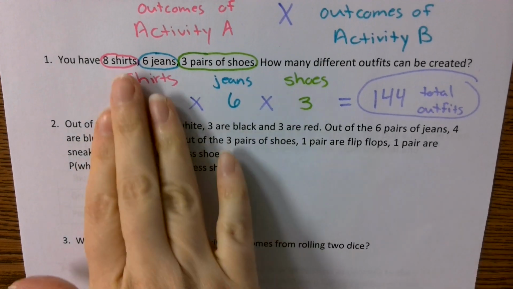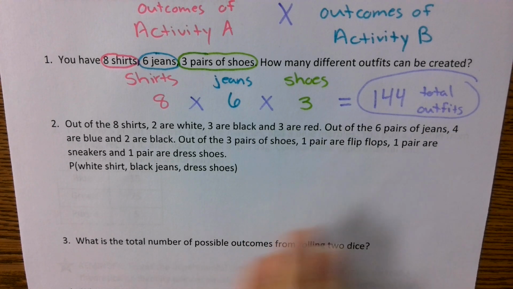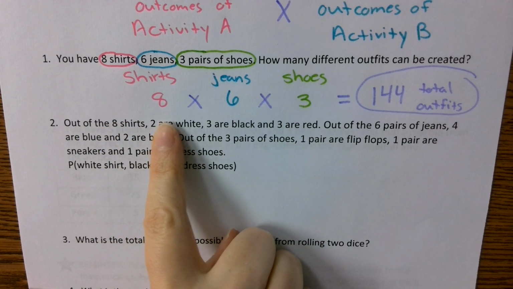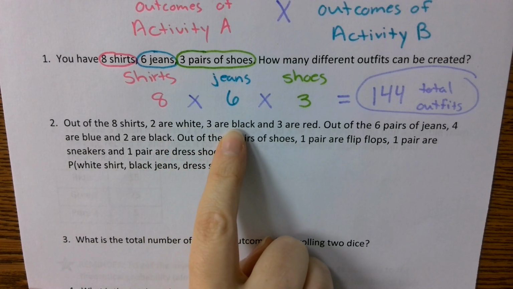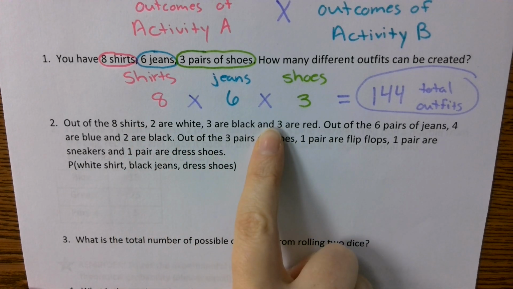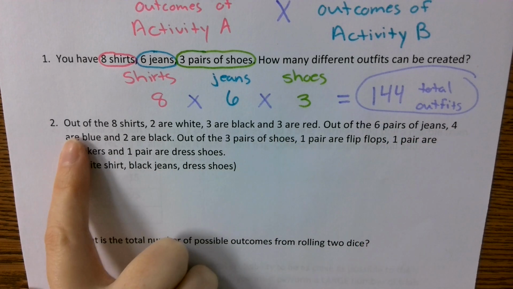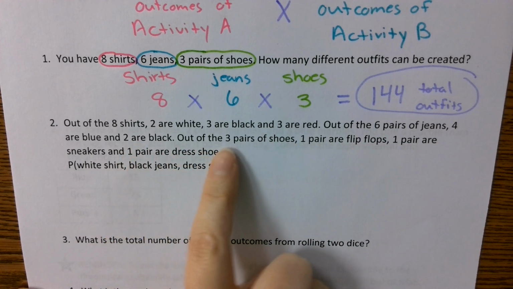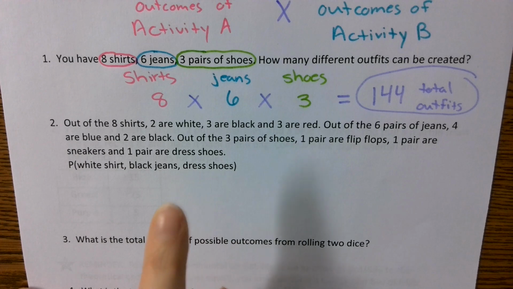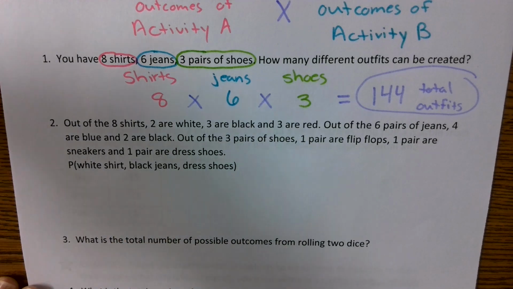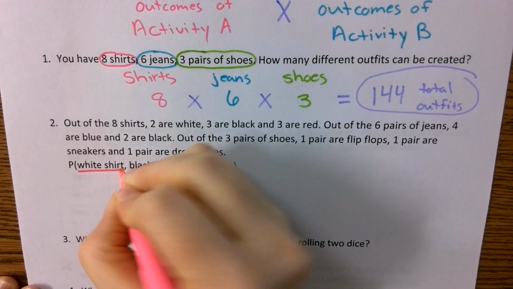Now, given all of these different kinds of outfits we can create, we can actually find the probability of a specific outfit combination being created. So let's say, given those 8 shirts, 2 of them are white, 3 of them are black, and 3 of them are red. Right? 2 plus 3 plus 3, that gives me my 8 shirts. Out of my 6 pairs of jeans, I have 4 of them that are blue and 2 of them that are black. And out of my 3 pairs of shoes, I have 1 pair that's flip-flops, 1 pair that's sneakers, and 1 pair that's dress shoes. So I want the probability that I'm going to choose an outfit that's a white shirt with black jeans and with dress shoes. So now I'm looking at this specific combination.